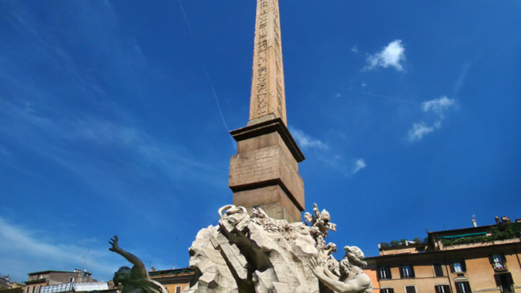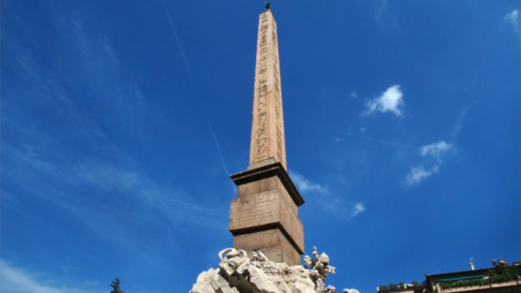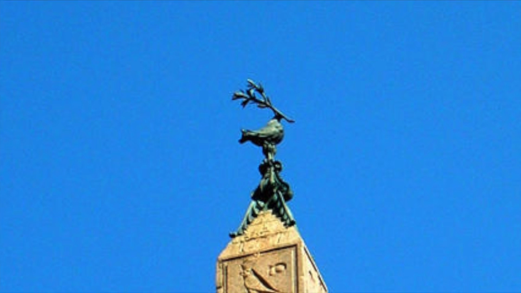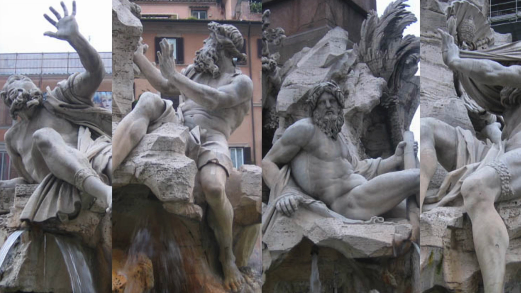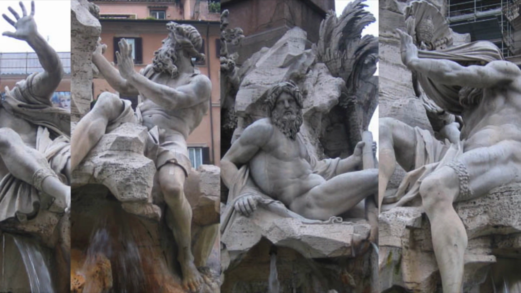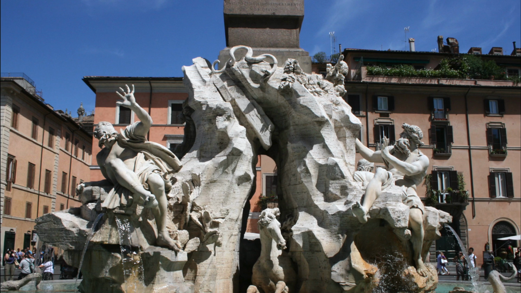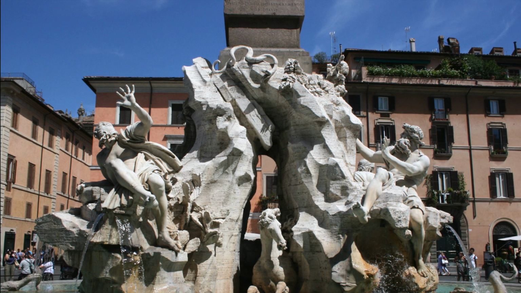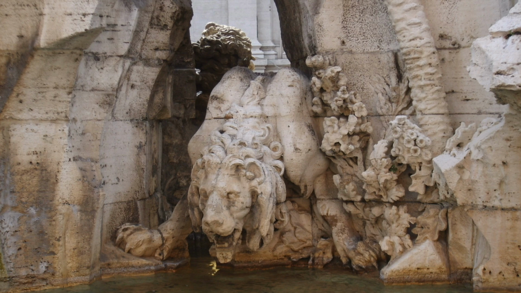This obelisk stands right at the center of the fountain and is surmounted by a dove to symbolize not only the church, but also the papal family. The obelisk is surrounded by four godly figures that are all facing in different directions. According to aviewOnCities.com, the statues that surround the fountain were actually sculpted by Bernini's students. Bernini himself sculpted the lion, the sea creature, and the palm tree.